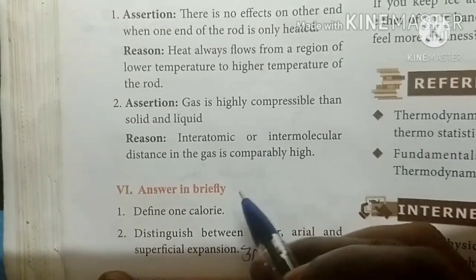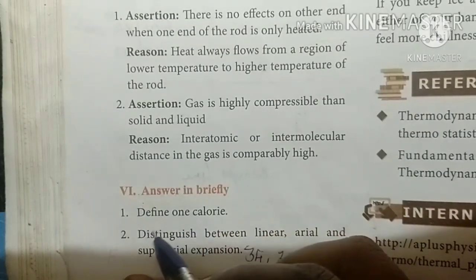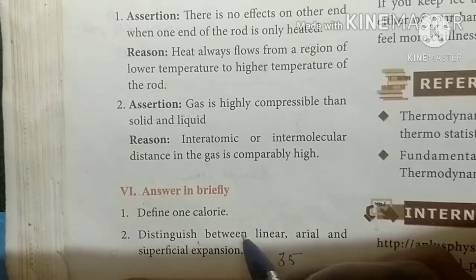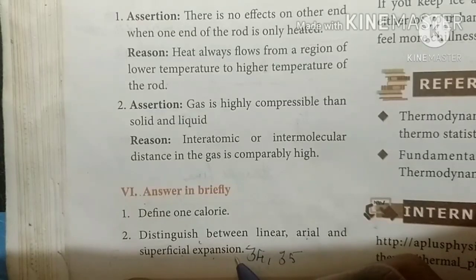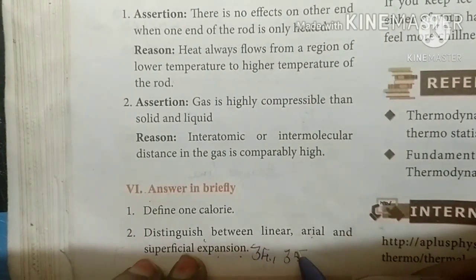Now all of you take your book. We are going to mark the questions. Roman numeral 6. Already the first question we marked last class. Now the second one: distinguish between linear, areal and superficial expansion. Take page number 34, 35.